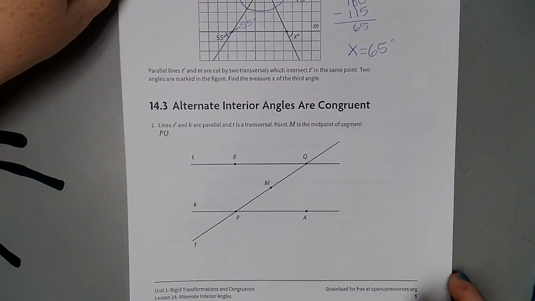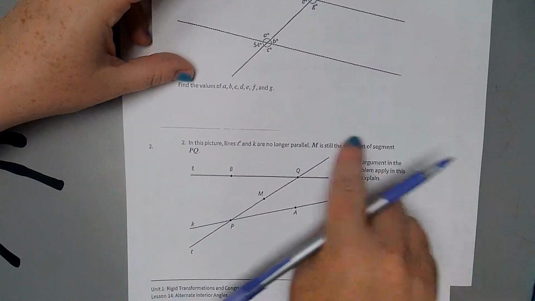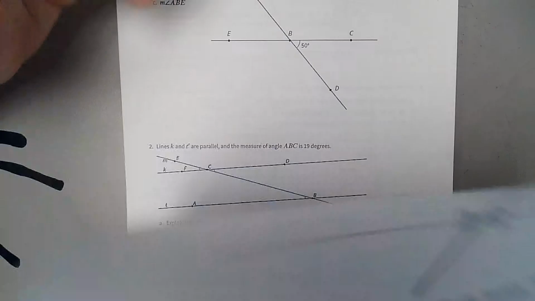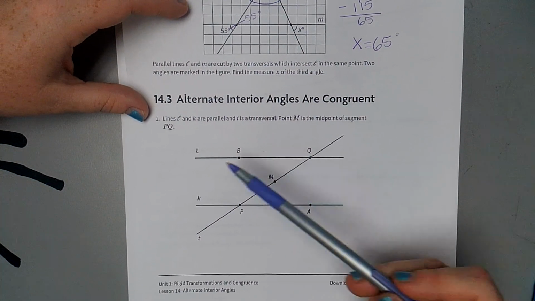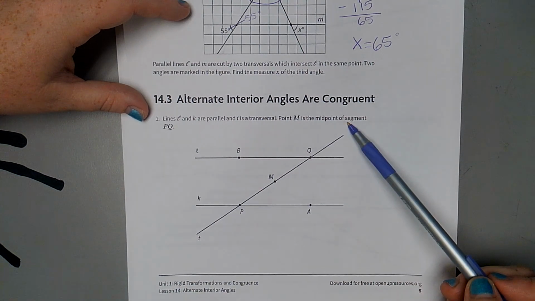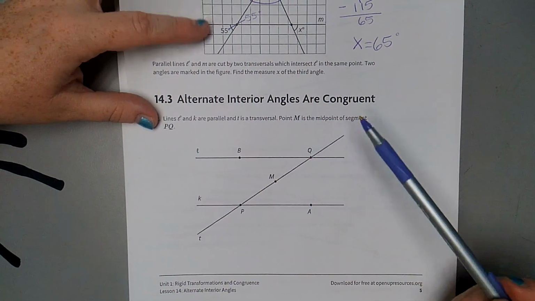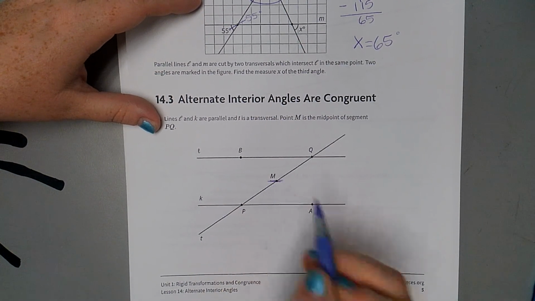This one I copied incorrectly. So we have this part and then this bottom part goes to it. Lines L and K are parallel and T is a transversal. M is the midpoint of segment PQ. So M is halfway between P and Q.